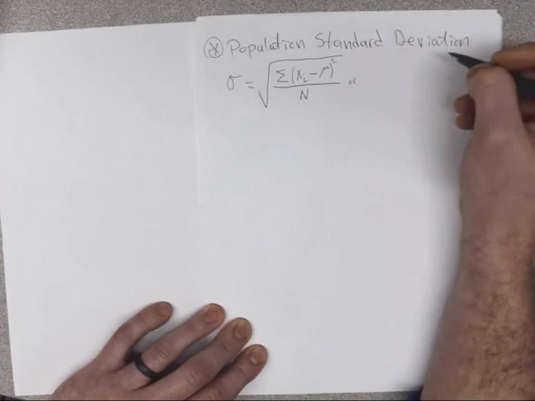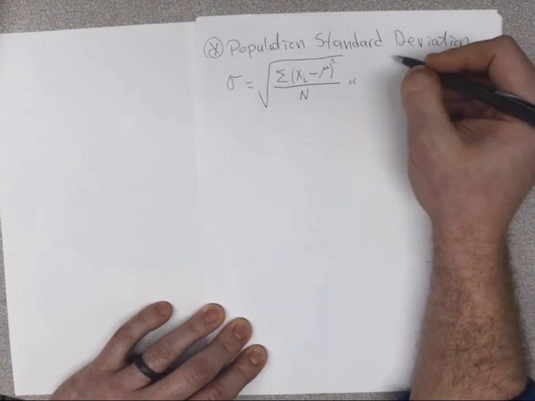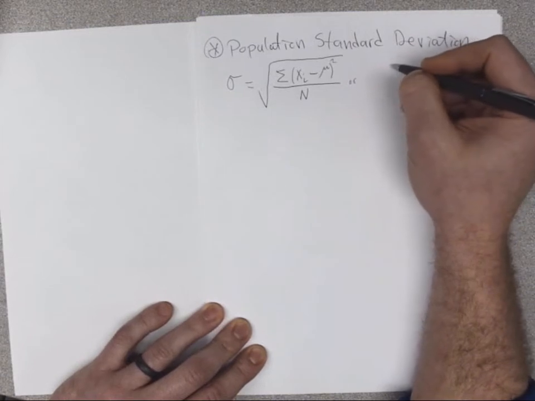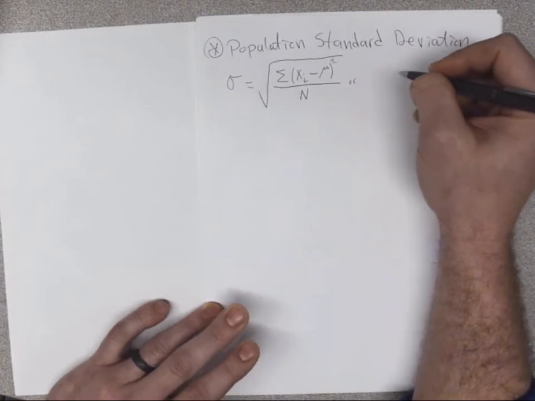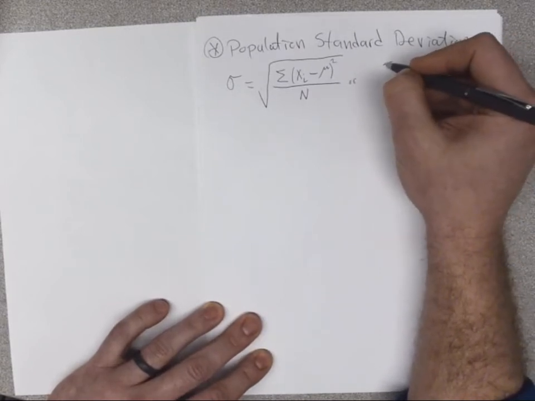Or you could have this. And again, you probably want to watch me, but this is called the computational formula, and this is easier, it's shorter to compute than this one. And so this one will be used if you're actually computing it by hand.